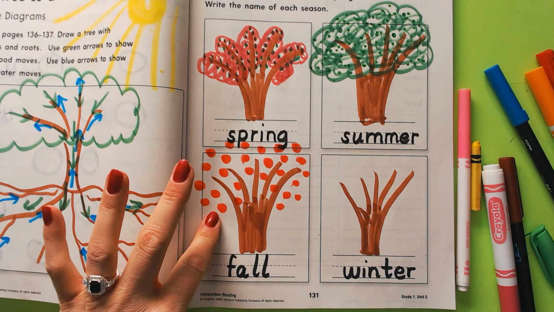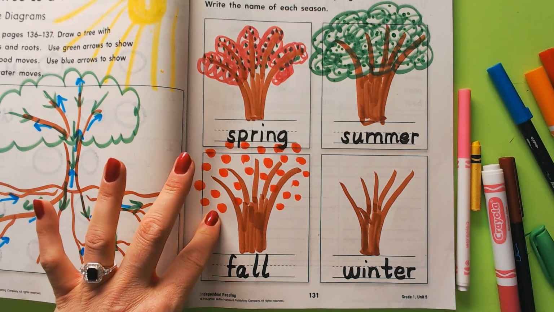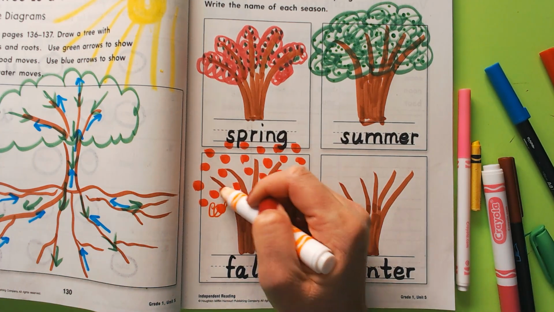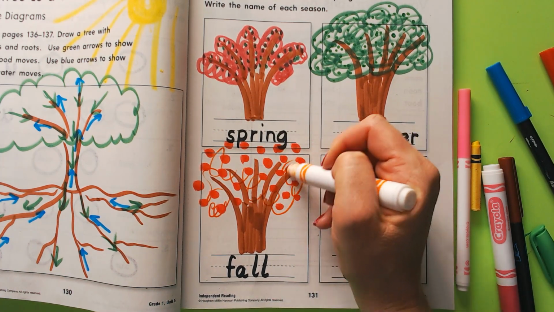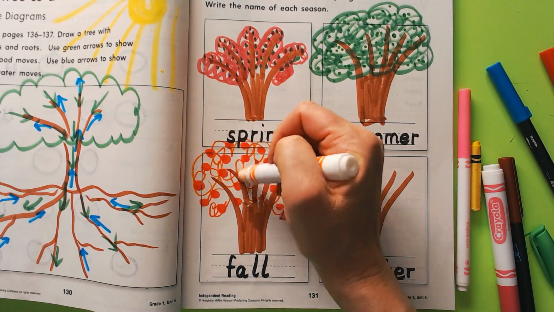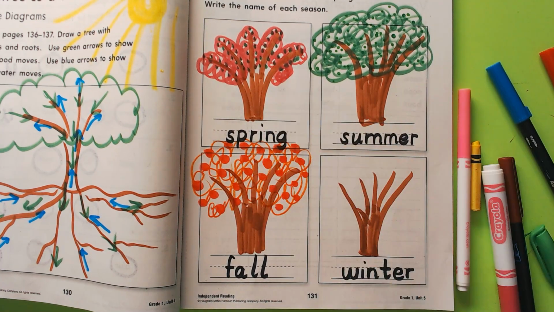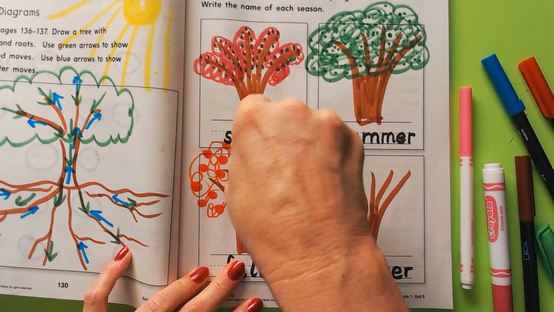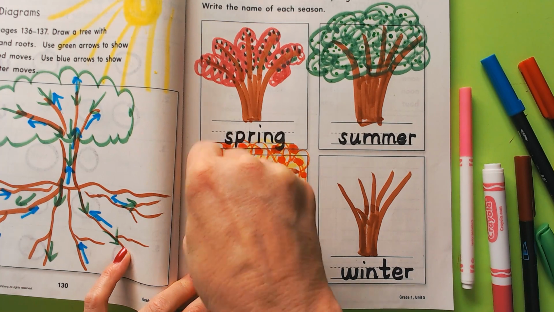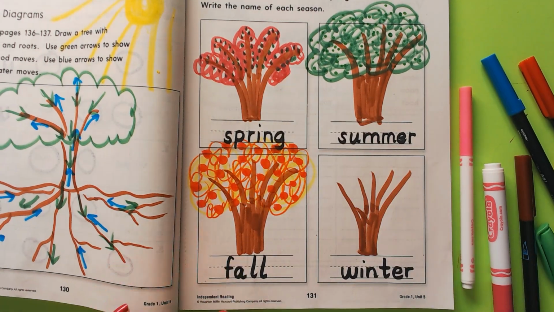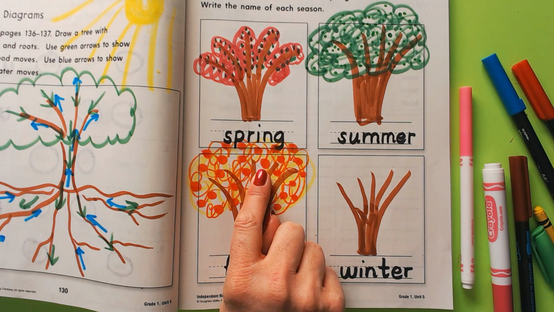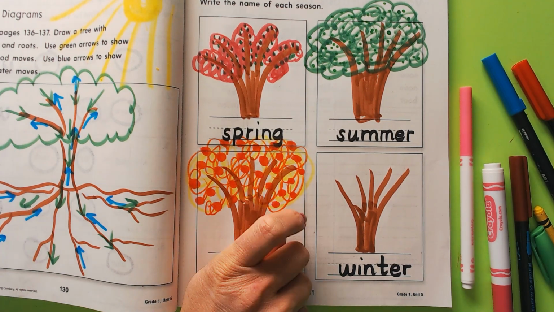Okay, so now I'm going to make a whole bunch of leaves. And some of them are going to be orange. And some of them are going to be yellow. And some of them are, I can't do red, but some of them are red. If I did red, you might confuse them with the apples.